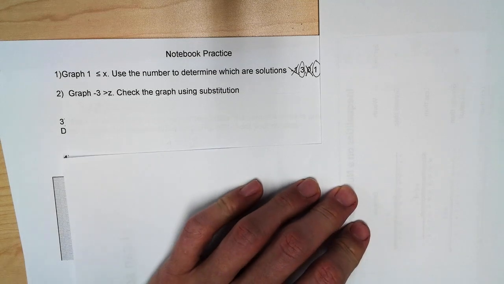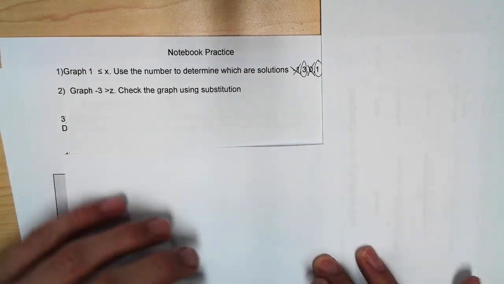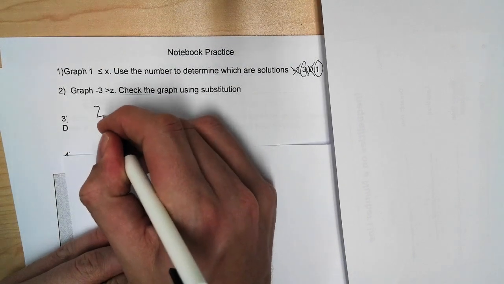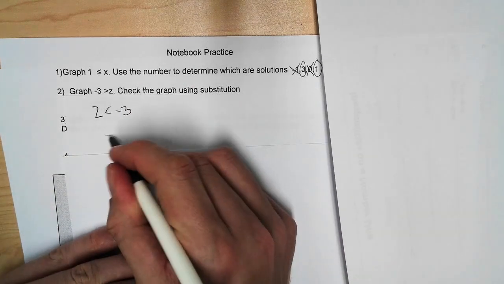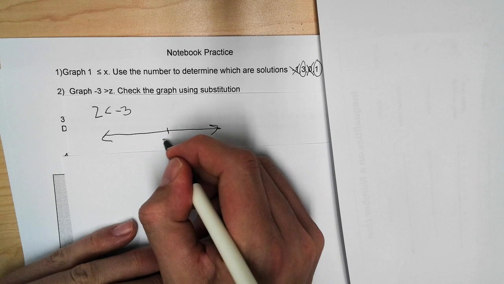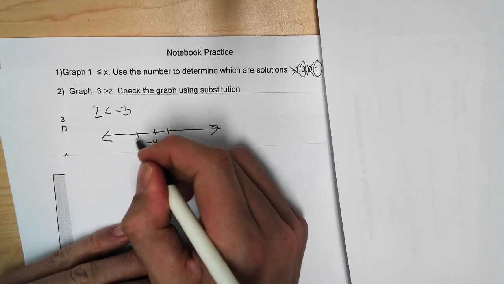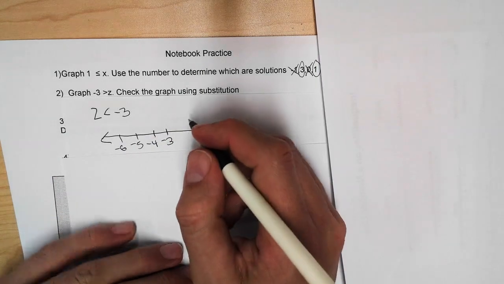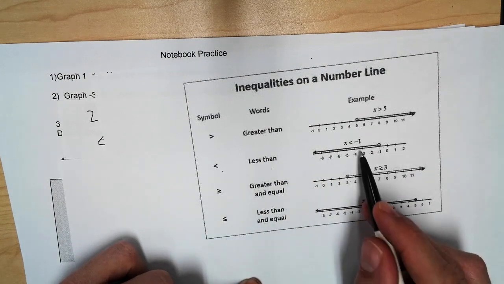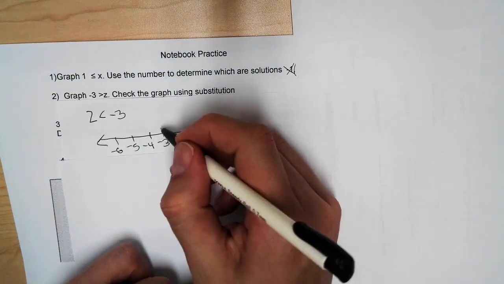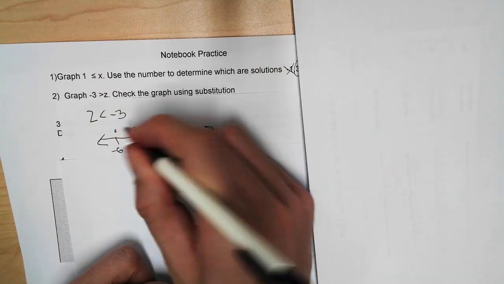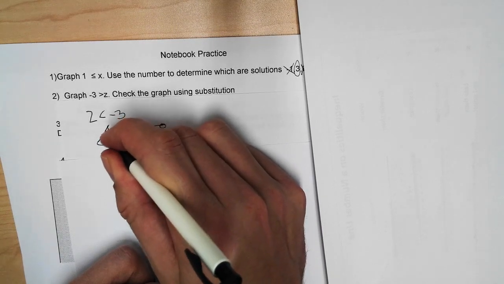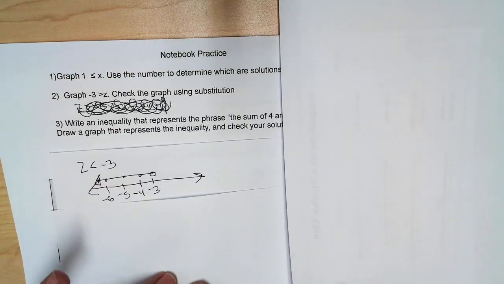So let's look at minus 3 is greater than z. Check using substitution. I'm going to rewrite this as z is less than minus 3. Now I'm going to graph it. Minus 3 here. Put all numbers that are less than minus 3 on the left. Now it's an open circle, right? Because it's a less than. Open circle. And then my solutions are minus 4, minus 5, minus 6, and so on and so forth. Okay. There we go.